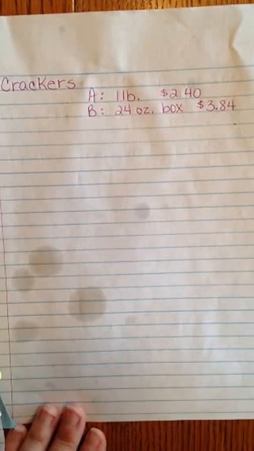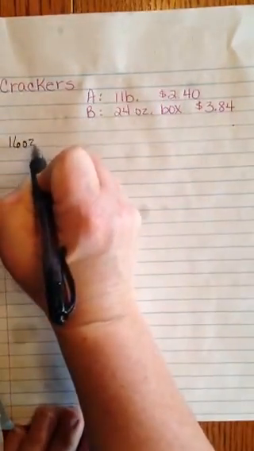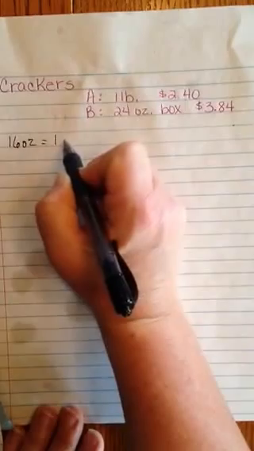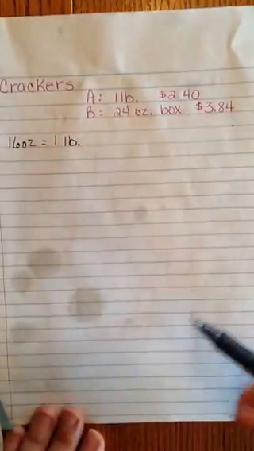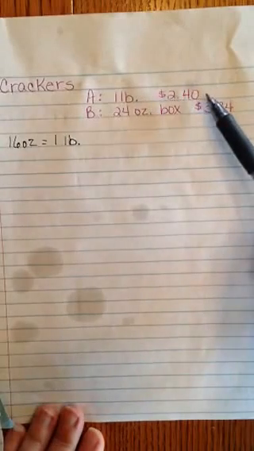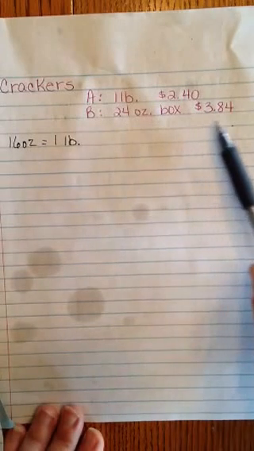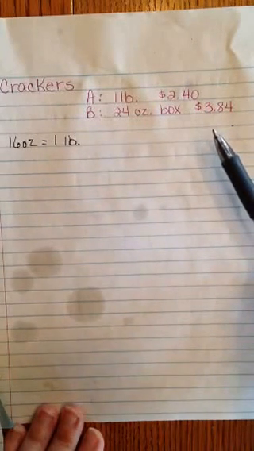So we need to know that there are 16 ounces in 1 pound. Basically, they're saying that I'm going to get 16 ounces for $2.40 and 24 ounces for $3.84.